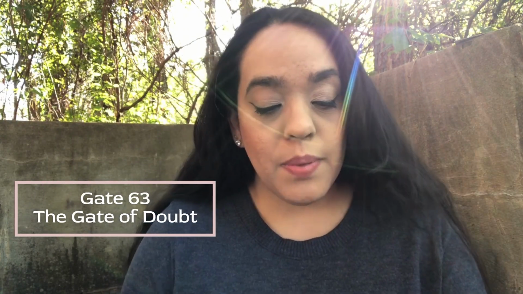Each gate in the head center has a keynote related to time. For example, gate 63 is related to the future, 61 is in the moment, and 64 tends to deal with the past. Okay, so like I said, in today's video I'm just going to focus on one of the gates, and then we'll do the other 2 in separate videos. But we're going to talk about 63, which is the gate of doubt.